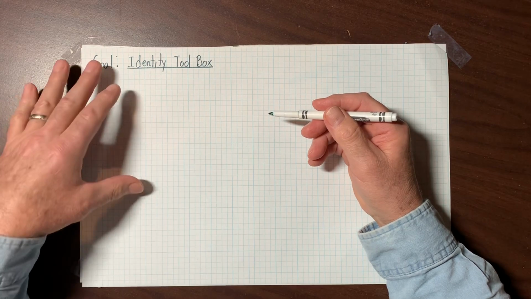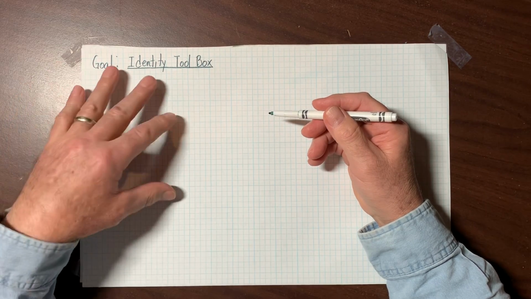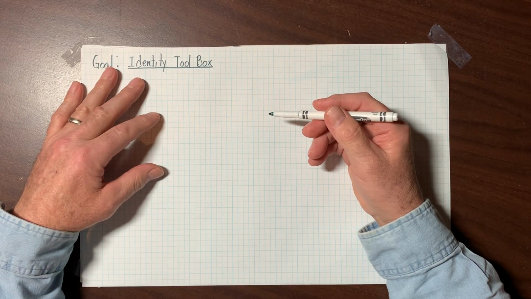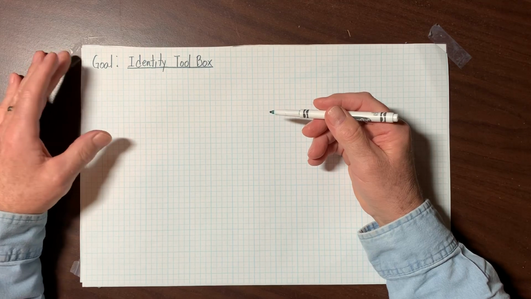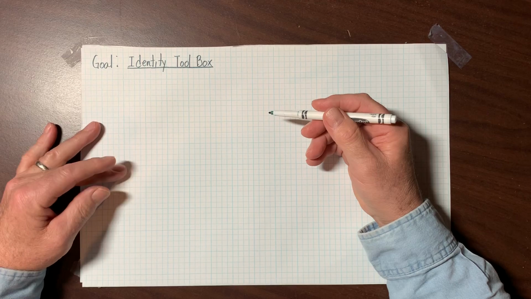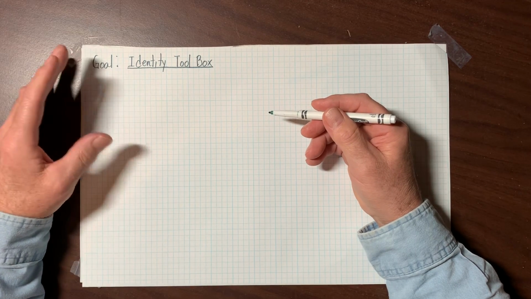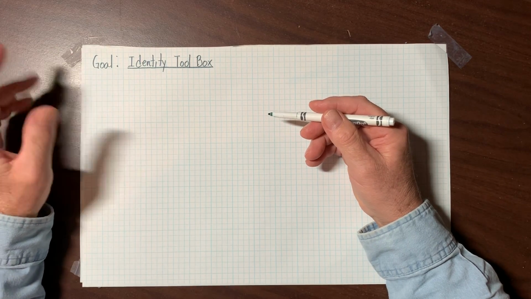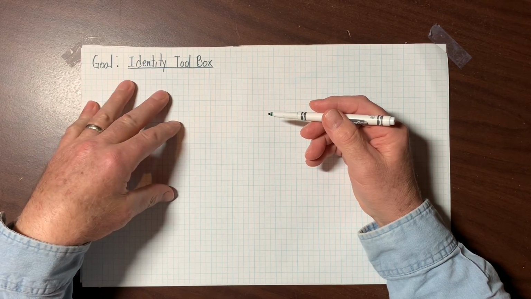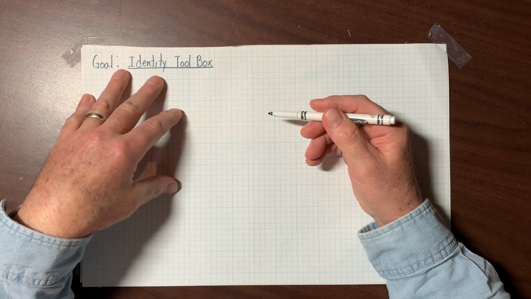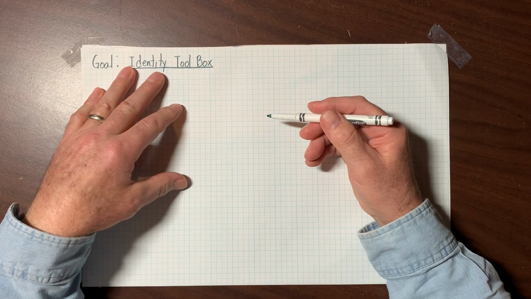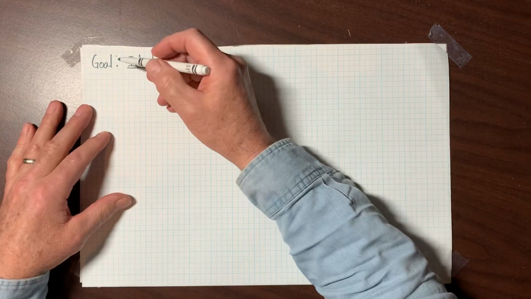So you will use this identity toolbox initially to do something we call simplifying trig expressions. And then a little later, you'll use the items in this toolbox to solve what are called identity proofs. But the items in this toolbox, to be clear, you are responsible to know. I guess you could say you have to memorize them. And don't let that scare you so much.